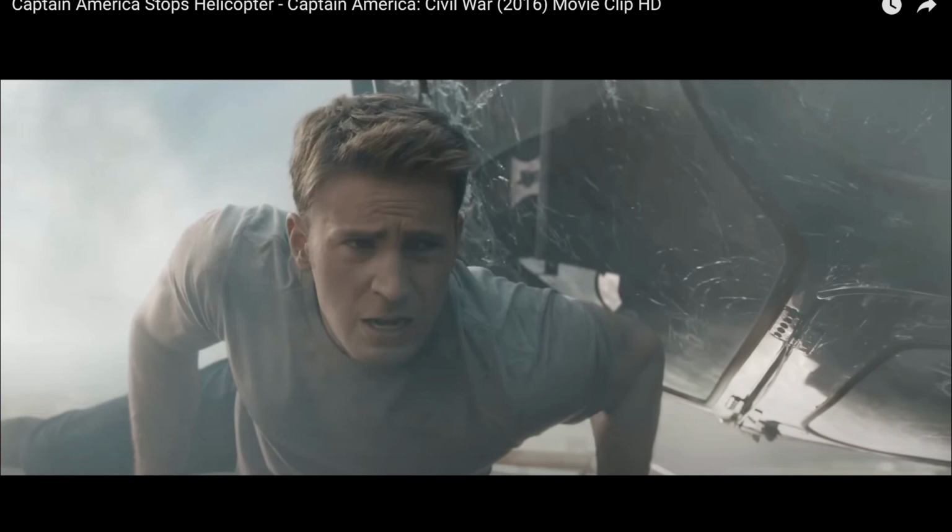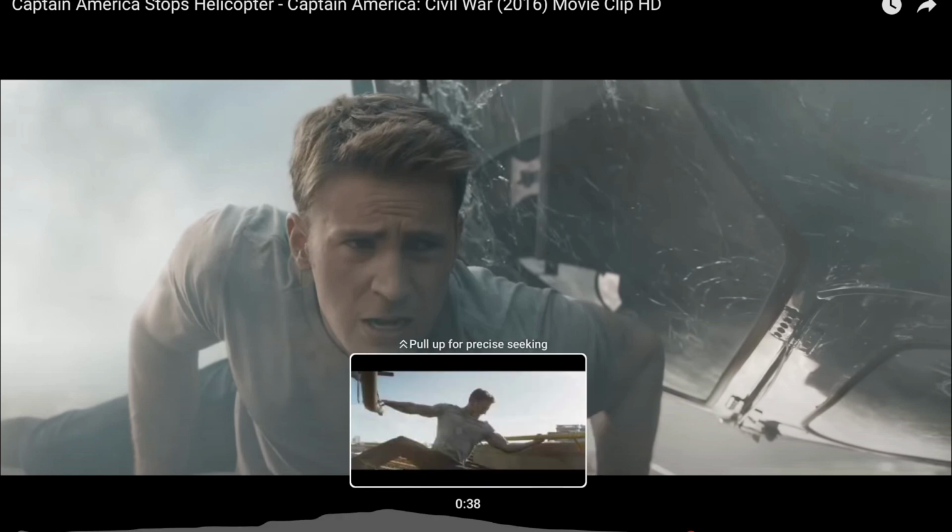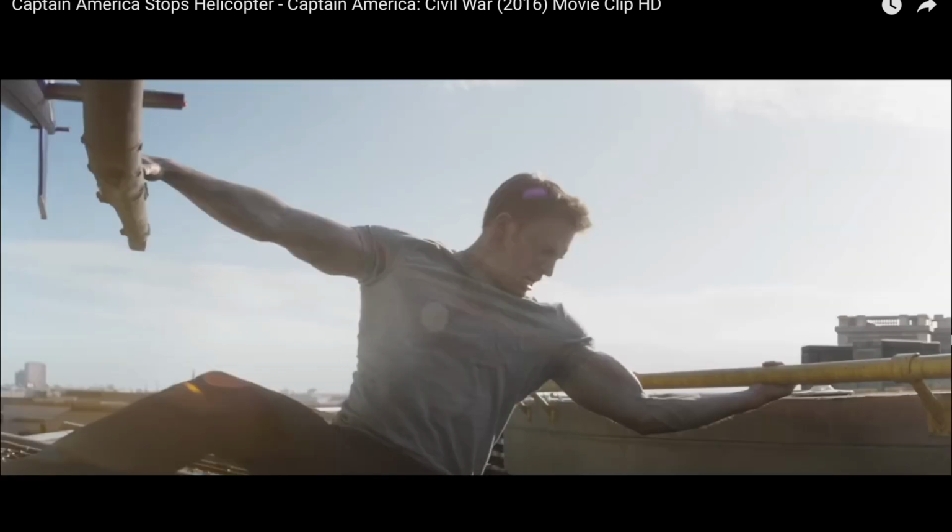There you go. So try and think what is not correct with this. Okay, so you might think I'm going to talk about the fact that it's impossible for you to stop a helicopter from going, even if you have biceps as huge as Captain America. Let's give him the fact that he's superhuman. He's got strength. He's got the ability to hold the helicopter. That's actually not the part that I wanted to talk about.